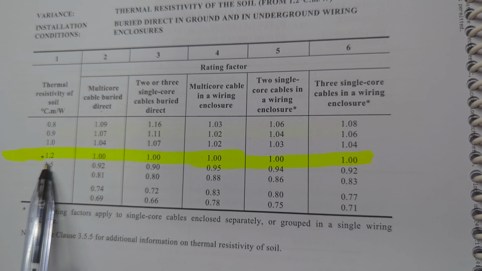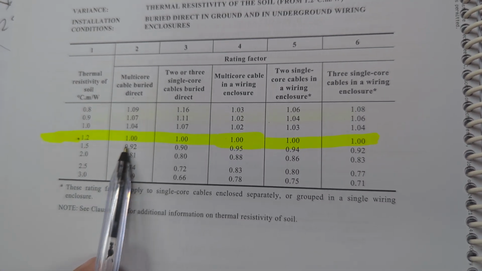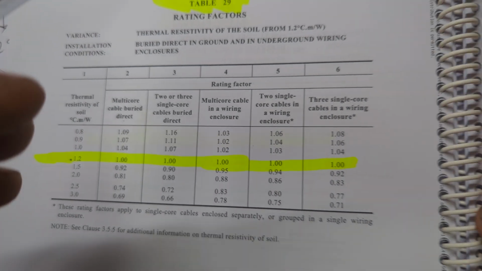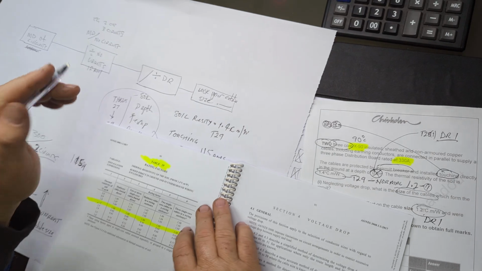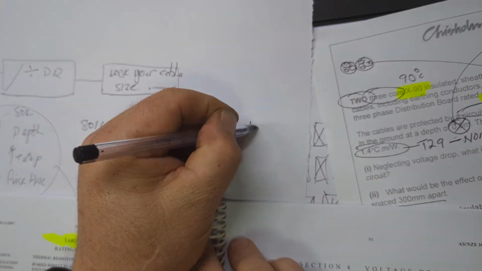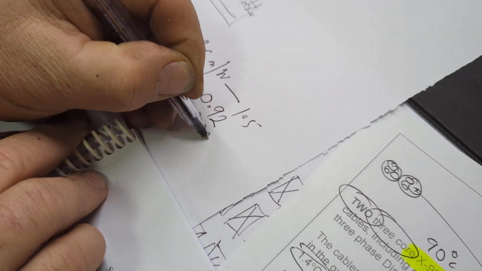The one we had is 1.4, so 1.5 is the next one. So we go to 1.5, which equals 0.92 for the derating.